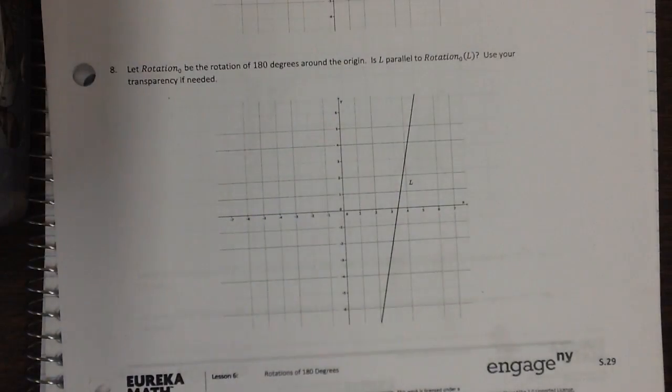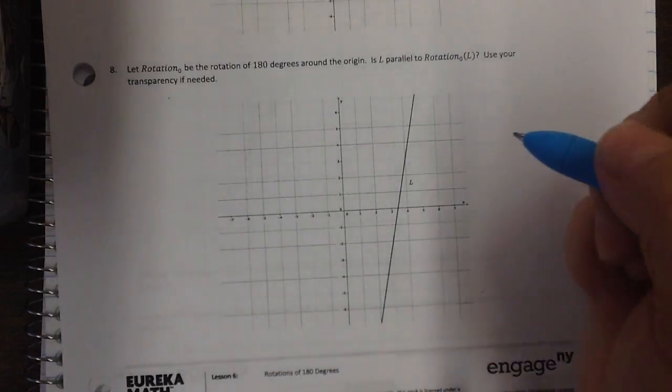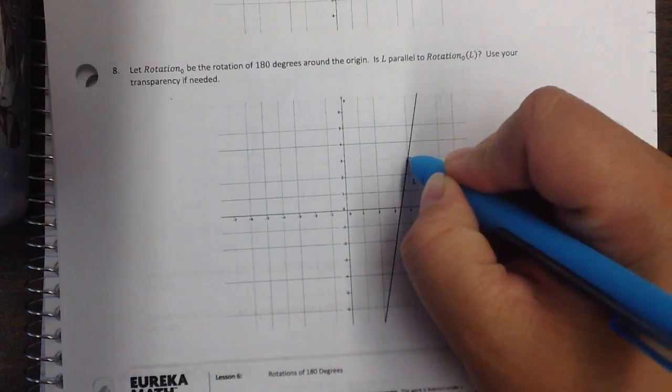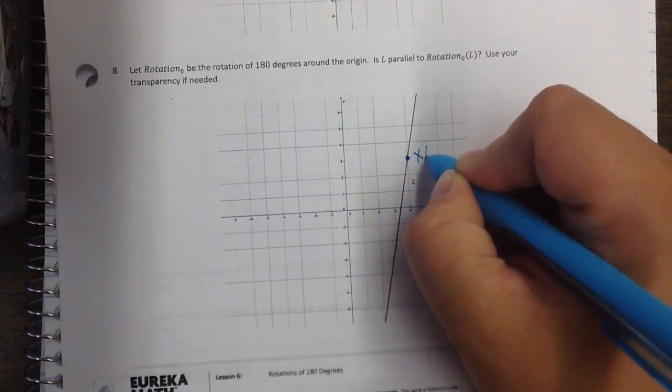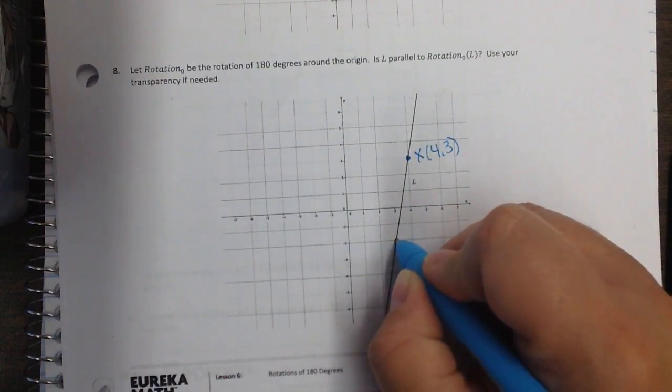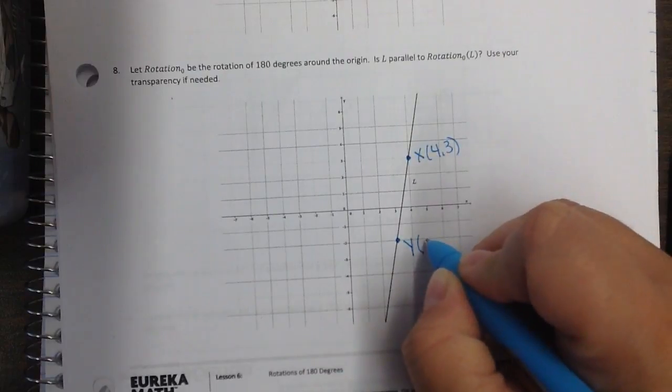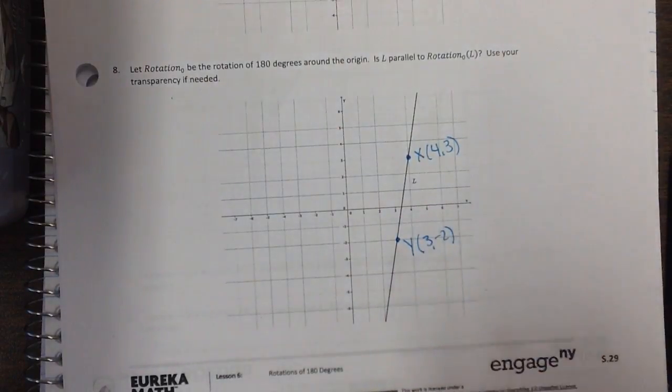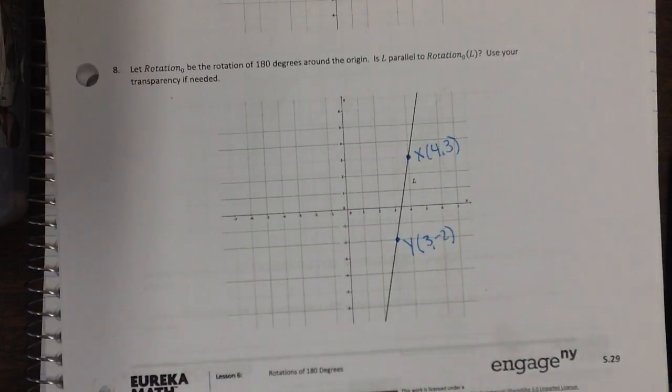Okay, so I'm just going to pick 2 points that actually go through the grid lines. Okay, so I see right here at 4, 3, X is at 4, 3, and I'm going to pick this point, Y is at 3, -2. So you're going to pick at least 2 points so that you get the angle of the line correct. And we're going to use the rule that we have used the whole time and change their sign.